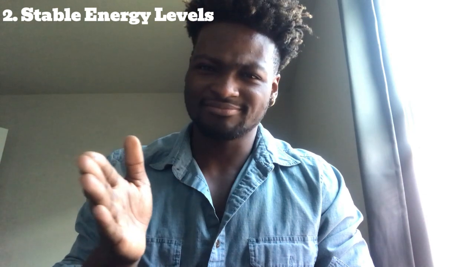Now, the second benefit is having stable energy levels. Most individuals are in a carb adapted state. Why? They primarily consume foods that are high in carbs. So if you notice, whenever you eat a food that's high in carbs, your energy levels will increase. But as time progresses, or as the day goes on, your energy levels will slowly deplete.